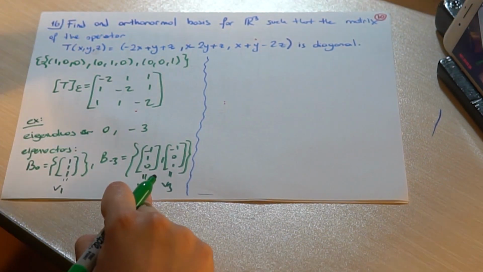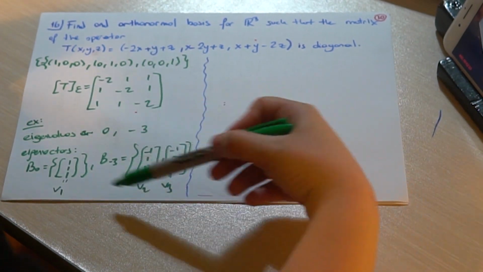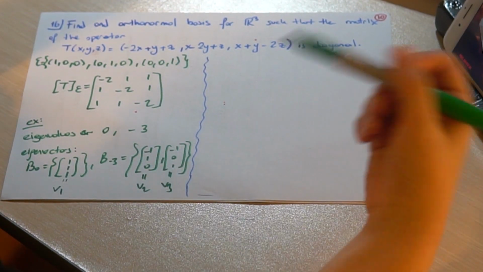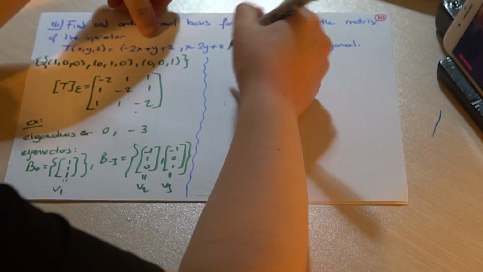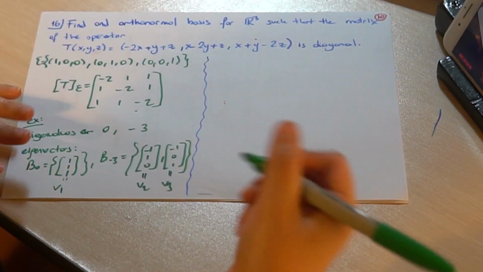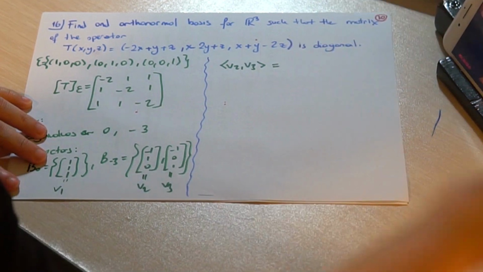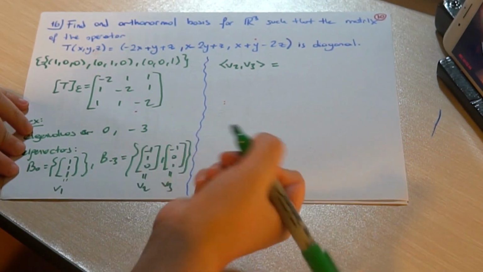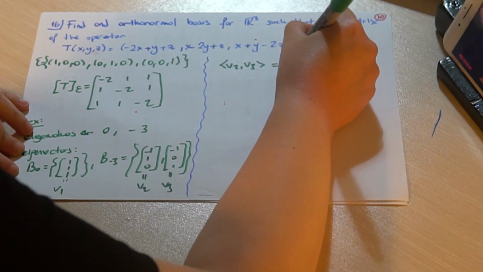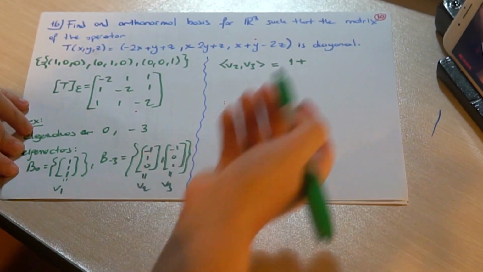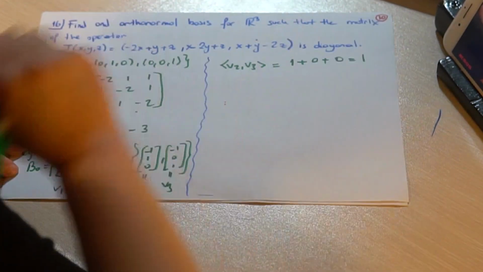Now, we need to use the Gram-Schmidt orthogonalization process, and we need to find the orthogonal version of the basis for minus 3. So first let's see whether V3 and V2 are orthogonal. V3, V2 with the standard product, we will have 1 plus 0 plus 0, which is equal to 1.